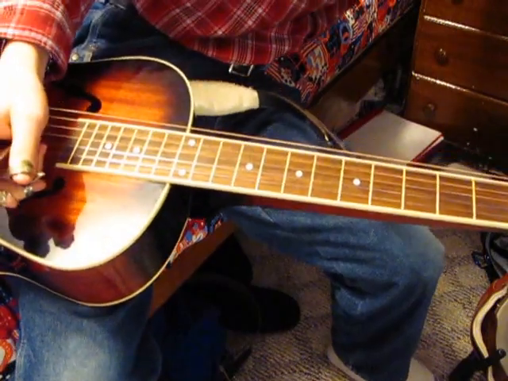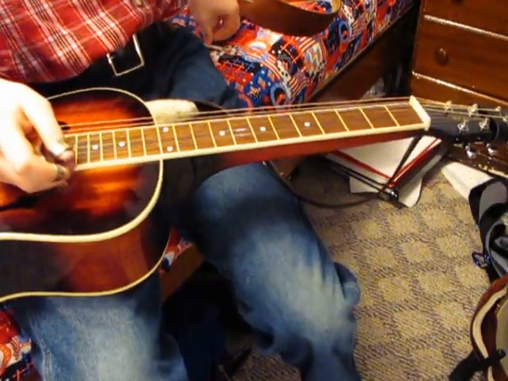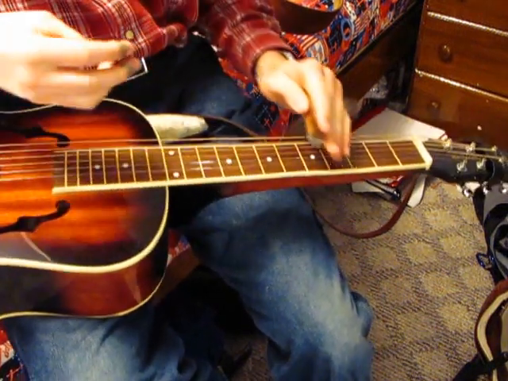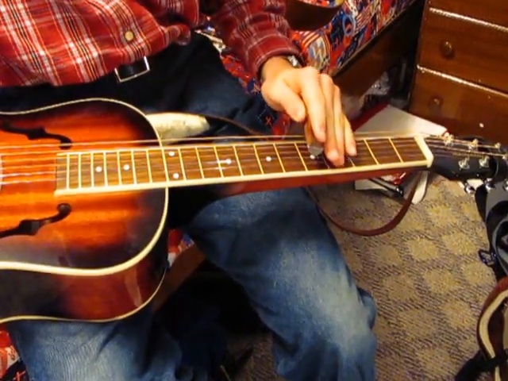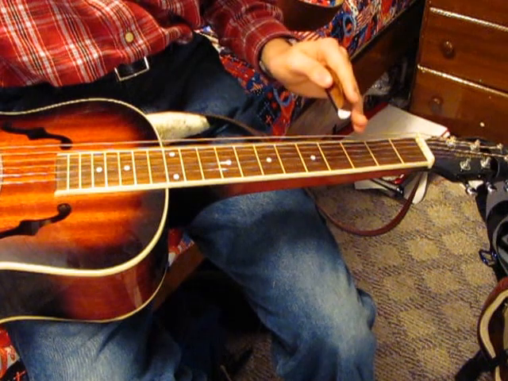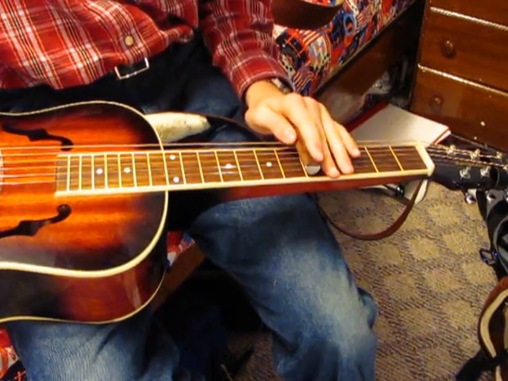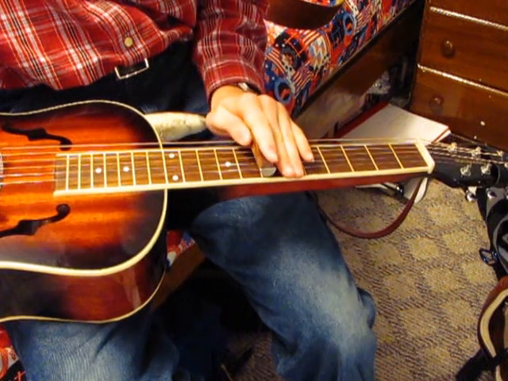With the Dobro though, you have your G, and then you play your C over at your 5th fret, and then your D at the 7th.